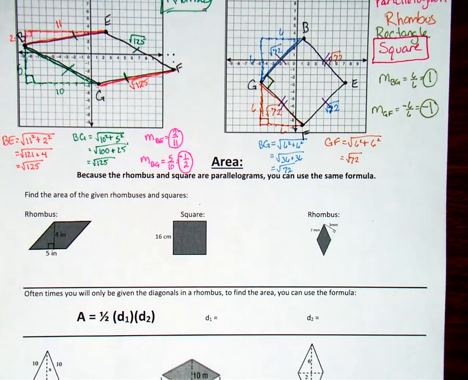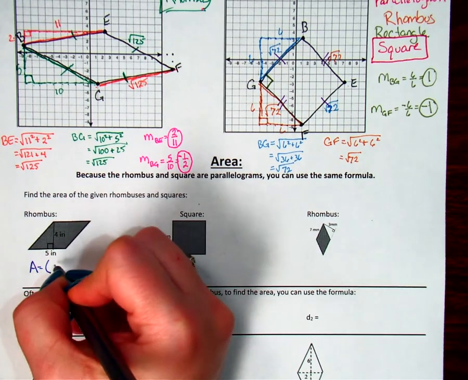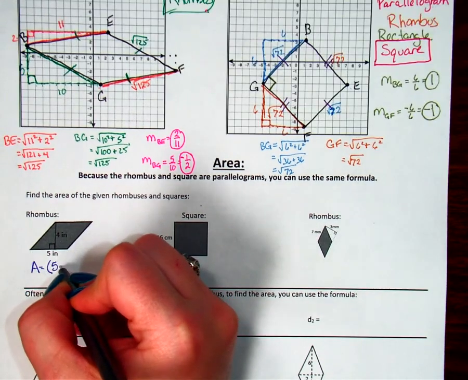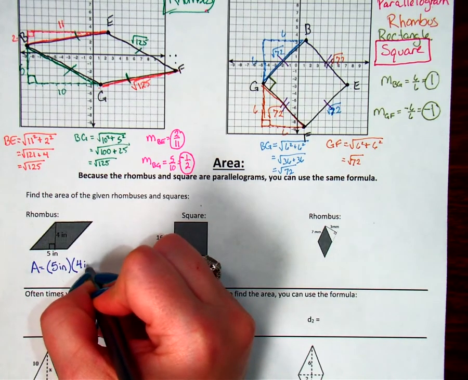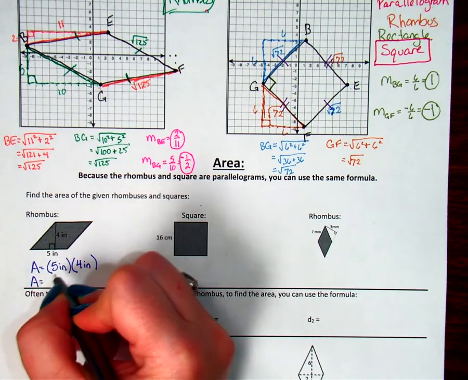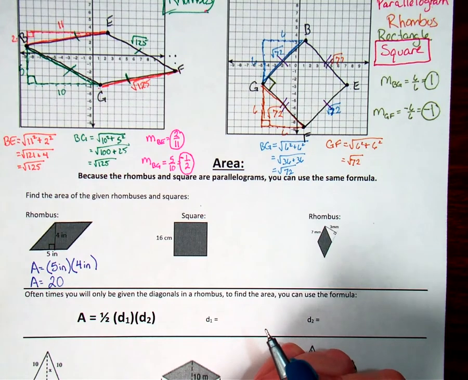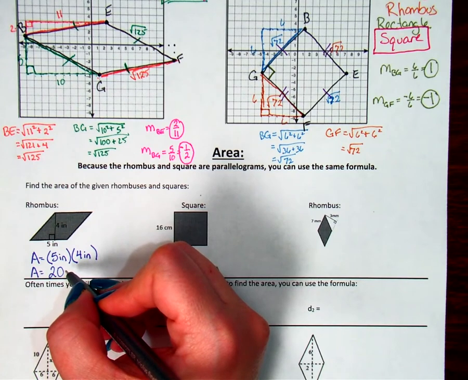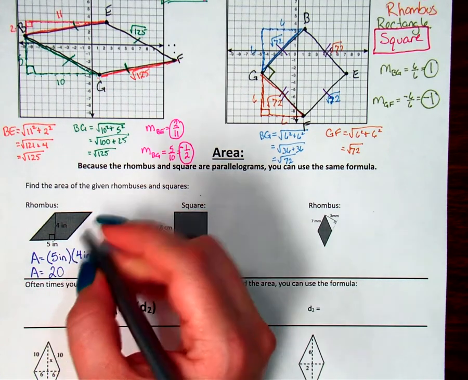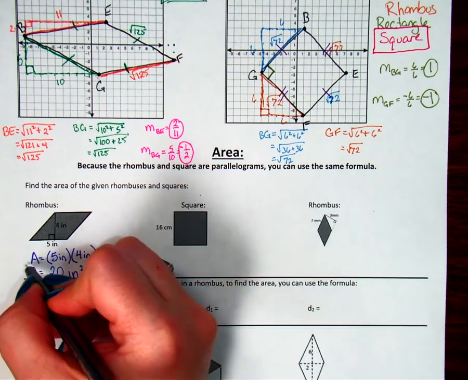Okay, so when I'm looking at my first rhombus, my area is going to equal 5 inches for my base, and then my height would be 4 inches. So my area equals 5 times 4 is 20, and since it's area, I know I'm going to have square inches, but I can't put the square on the 20. Some of you did that on your assessment two assessments ago and you got your answers wrong for finding area. You have to make sure that the square goes on the units. This is 20 inches squared.